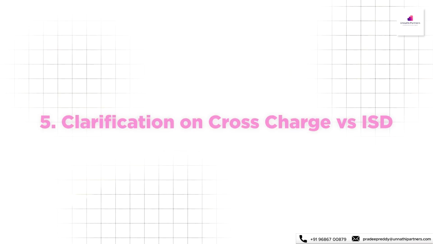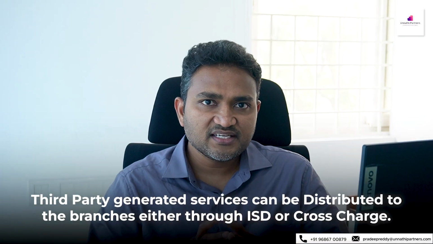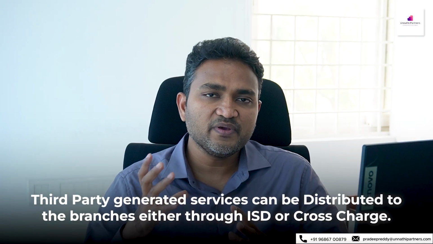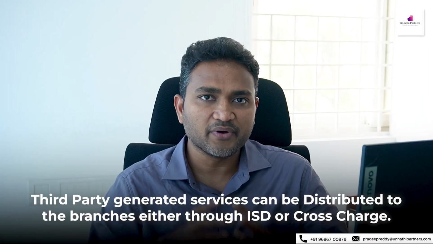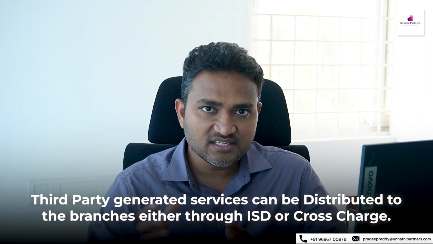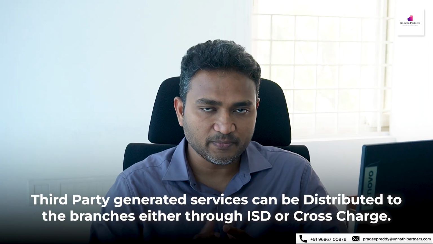Clarification on cross charge versus ISD. The CBIC in July 2023 has clarified that third party generated services can be distributed to the branches either through ISD or through the cross charge mechanism. However, in case of internally generated services like the support from head office employees or any other internally generated service, credit on such service has to be distributed only through the cross charge mechanism.